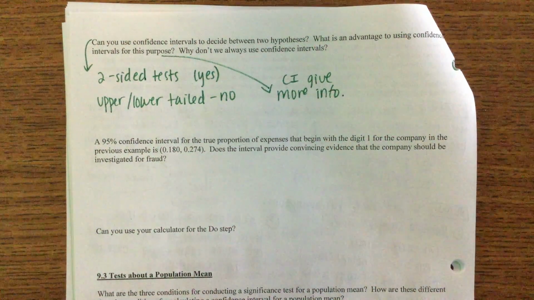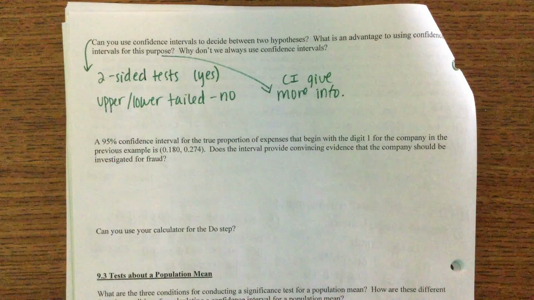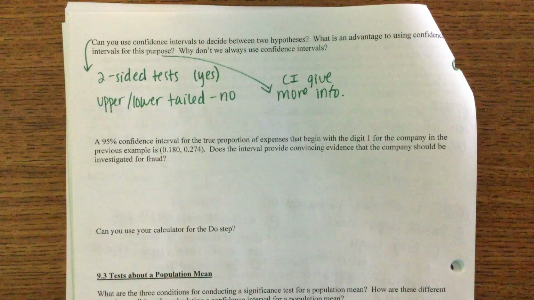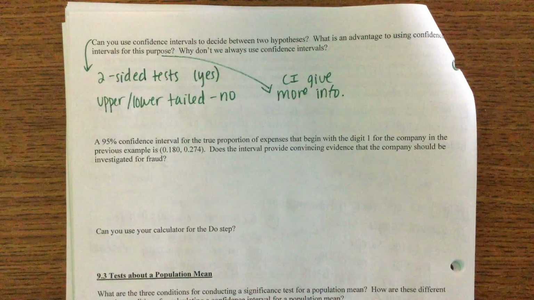Okay, so real statisticians, normally what they'll do is they'll carry out a hypothesis test. If they reject the null, they'll then construct a confidence interval to give them an estimate of where that population parameter is. This is something we've done before.